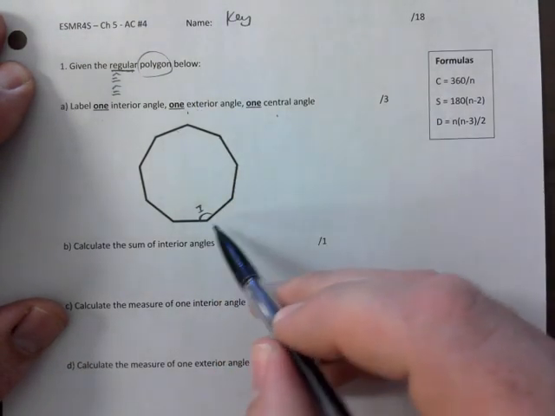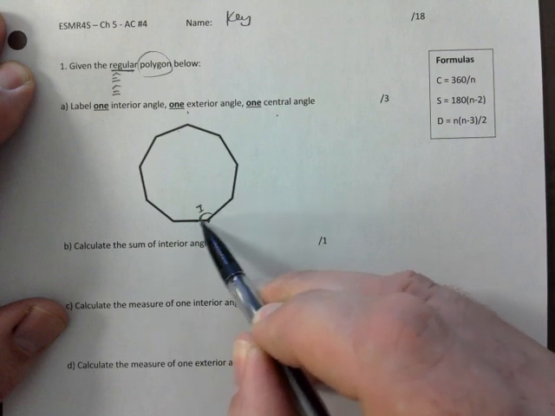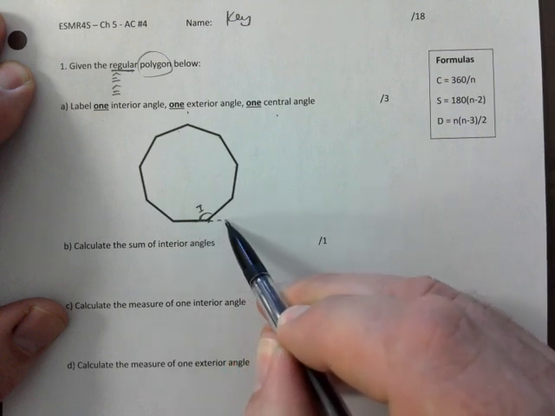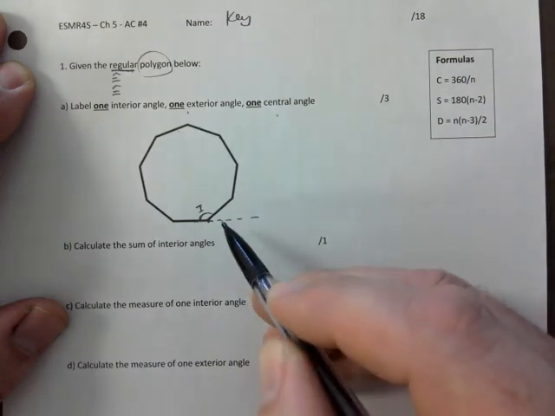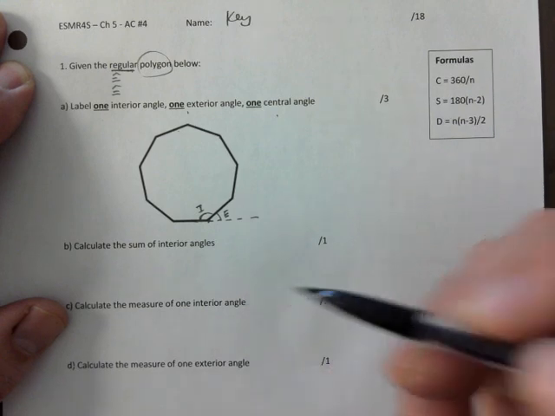An exterior angle, you can go to any corner as well. I'm going to choose to do it right next to this one. Pick one of the sides and just travel along it until you get to the end, and then just keep going in that same direction. That right there is called an exterior angle.